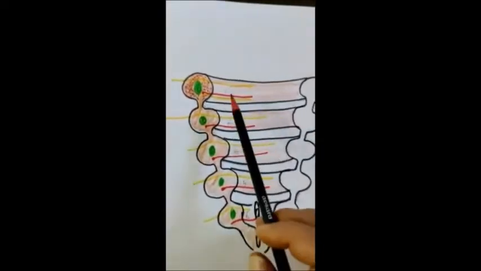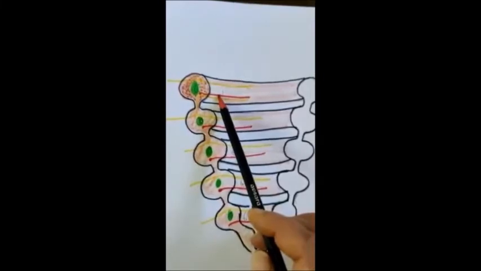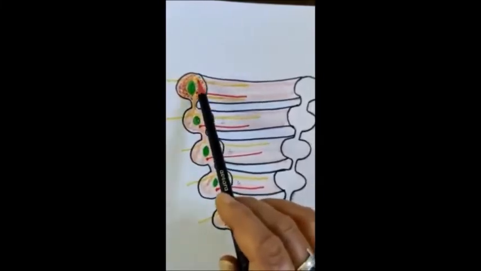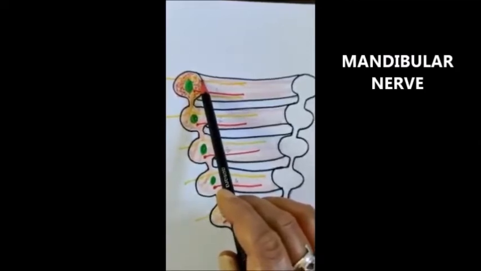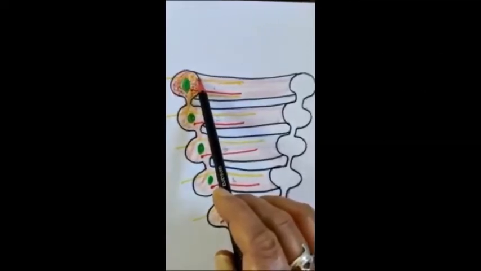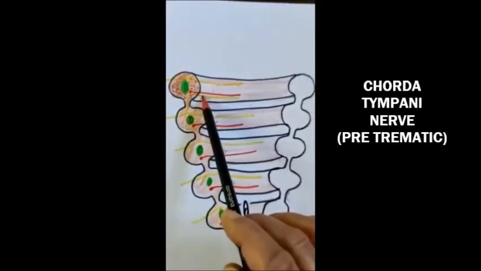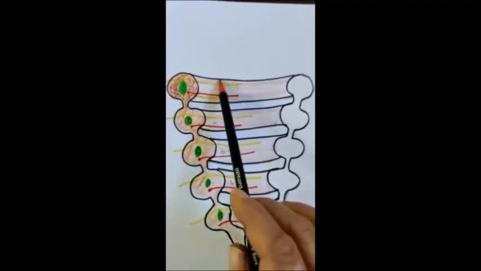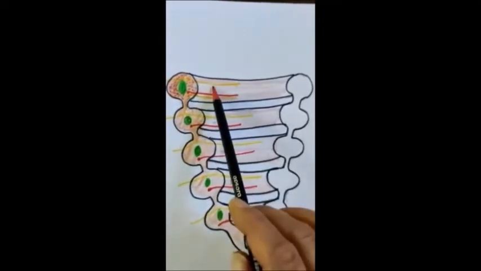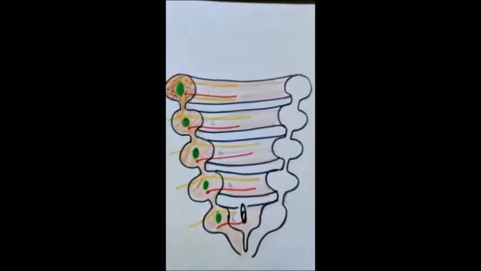Now we'll discuss how each arch is developing. So let's talk about the first arch first. First arch has the nerve component as the mandibular nerve, which is a branch of the trigeminal nerve. And the pre-trematic nerve here is chorda tympani nerve, and I hope you know that it is a branch of the 7th nerve, and it is represented here in this region. That is why, if you remember, the lingual branch of the mandibular nerve is taking the fibers of chorda tympani.